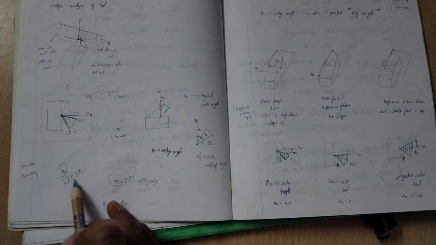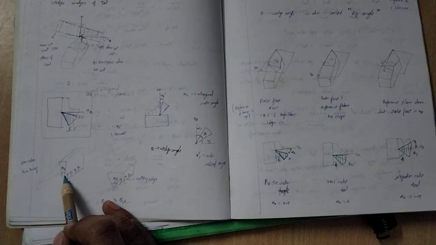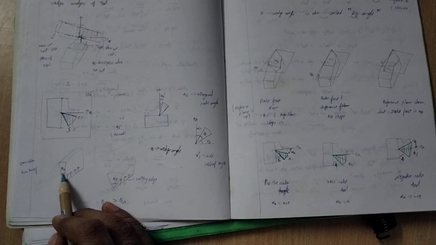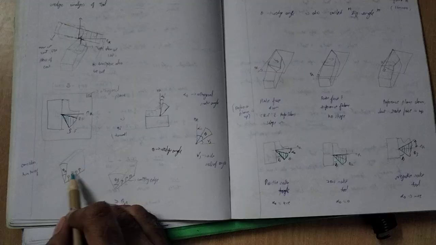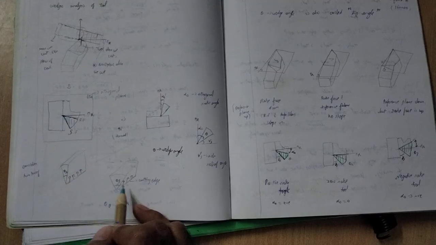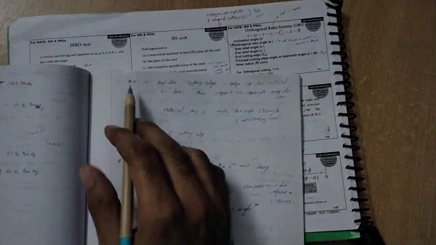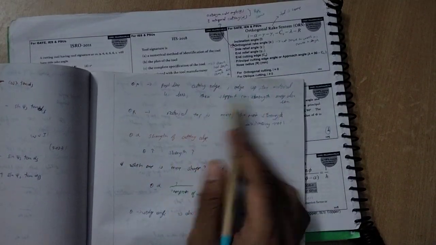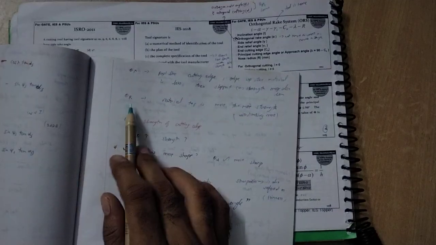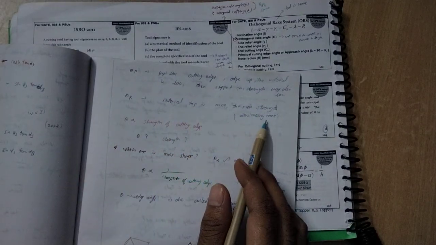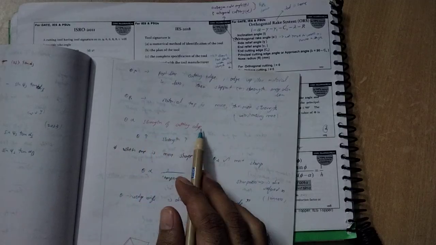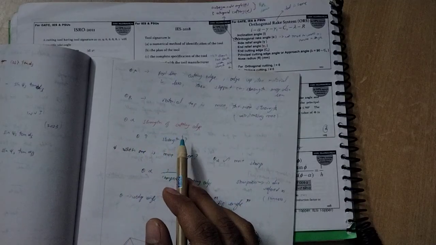In case theta, the wedge angle, is much smaller, it means the cutting edge has so much sharpness. But when theta b is much larger, the sharpness is not that much. You can see theta a is a thin cutting edge, and the cutting edge material is less, so support and strength may be less. Theta b has more material at the tip, so it withstands more strength. So theta is directly proportional to the strength of the cutting edge. As theta increases, strength also increases.